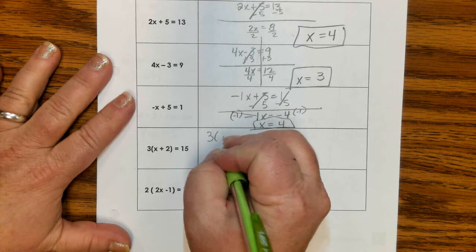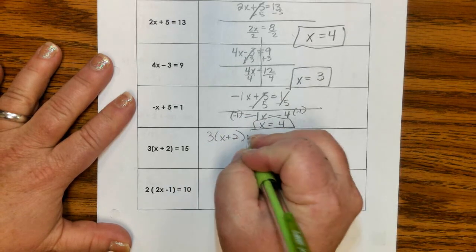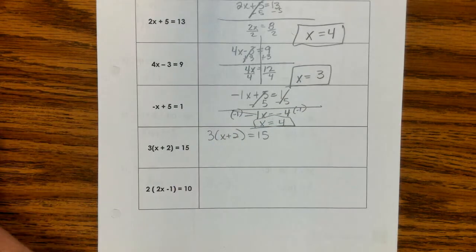Let's see, who knows what to do here? You just add the x plus the 2. No, you do not. One is a constant, one is a variable. So you have to distribute your multiplication.